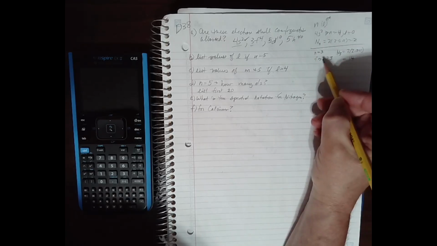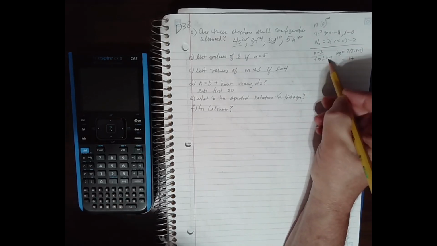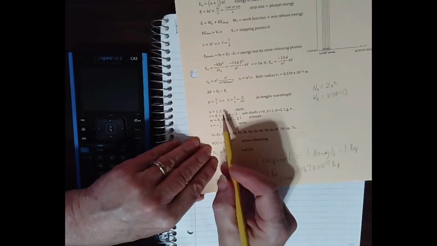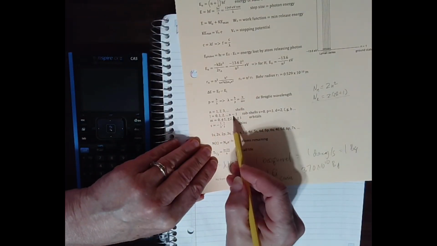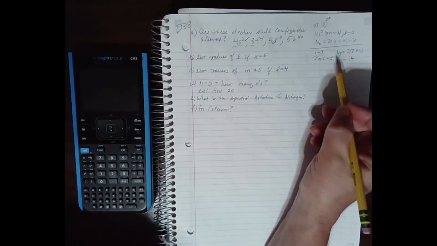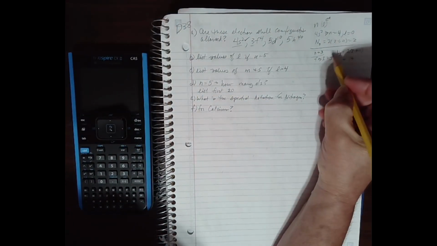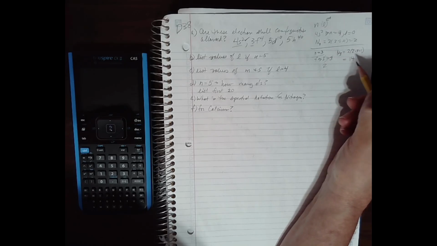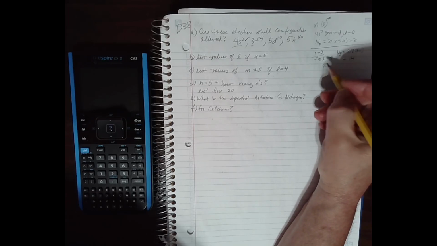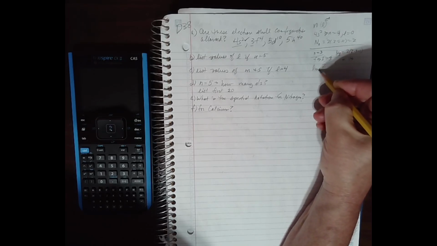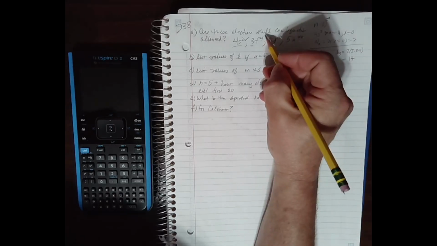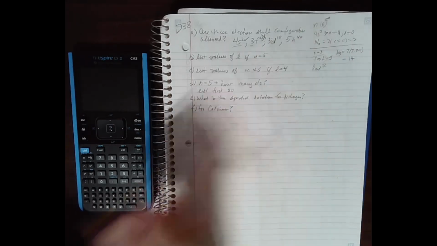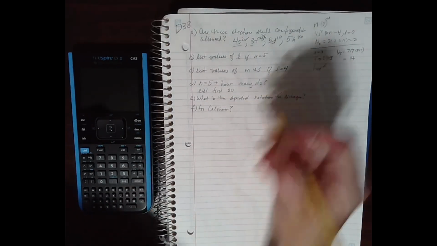One thing I forgot to check is the rule between N and L. Do we violate the rule between N and L? What does it say? L can go up to N minus 1. Since N is 3, L can't be 3. The biggest L could be is 2 in this case, so L max is 2 if N equals 3. So no, this was not allowed. X, bad, not allowed.